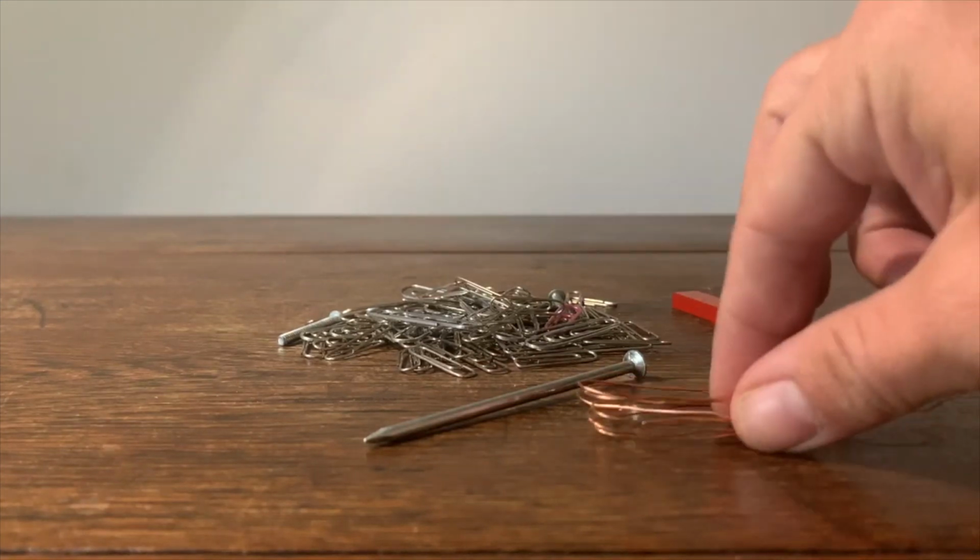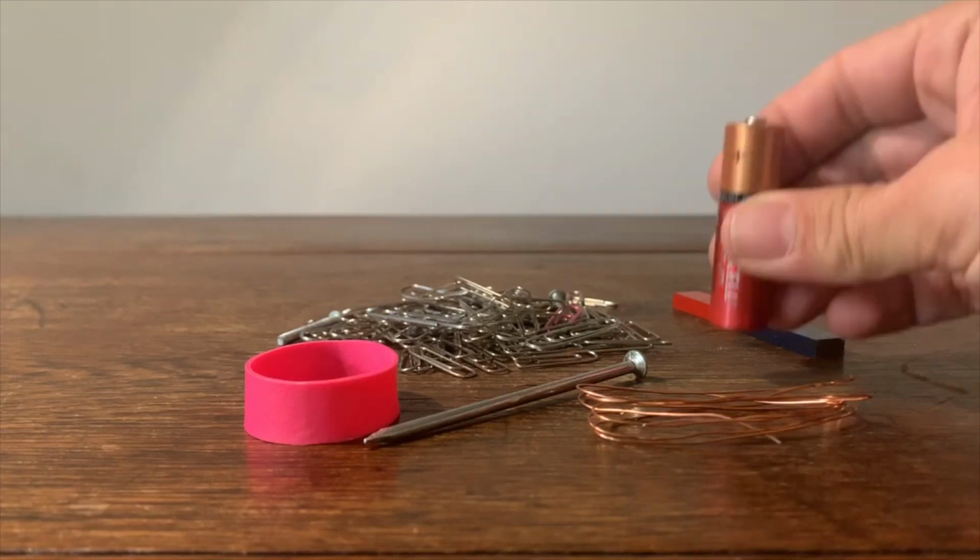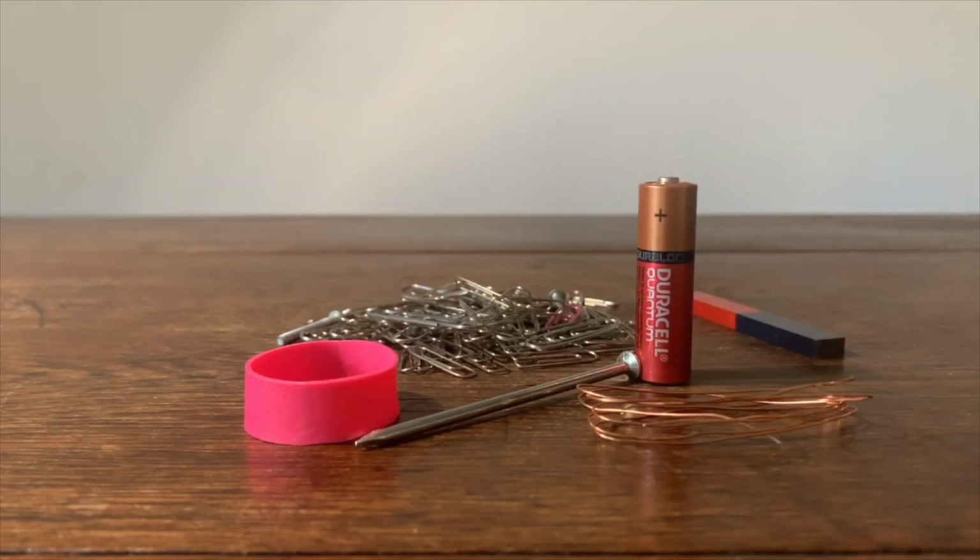Ask students if they can guess the last item. Remind students they will be creating an electromagnetic field. Yes, we will need electricity.